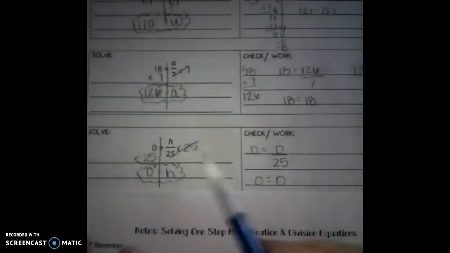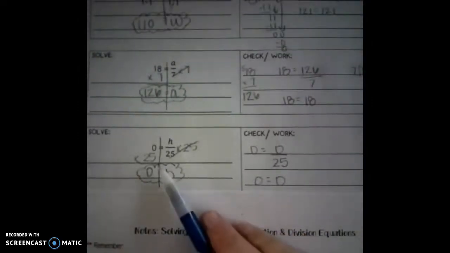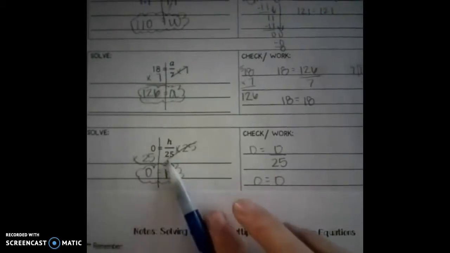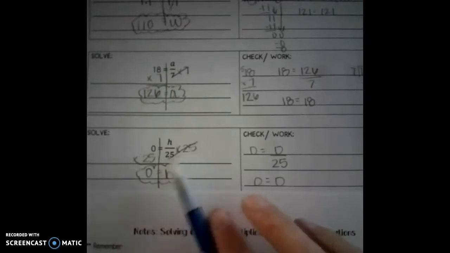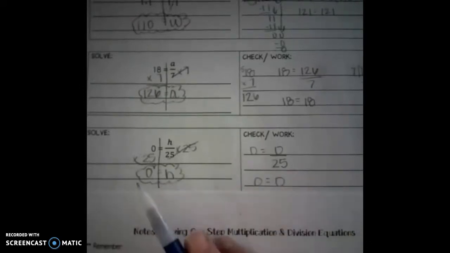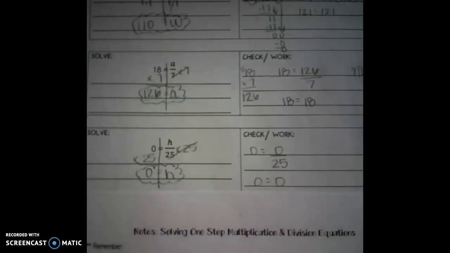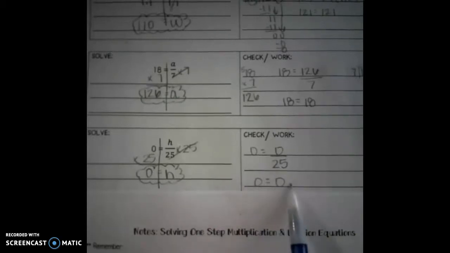And lastly, okay, so if you got this one correct, kudos to you. Okay, so if anything's going to equal 0, guys, remember your 0 properties. All right, so instead of dividing by 25, I'm going to multiply by 25. 0 times 25, anything times 0, guys, is going to be 0. 0 equals H. Okay, let's double check. 0 equals 0 divided by 25. What's 0 divided by something? 0. 0 equals 0. In fact, my solution is 0.